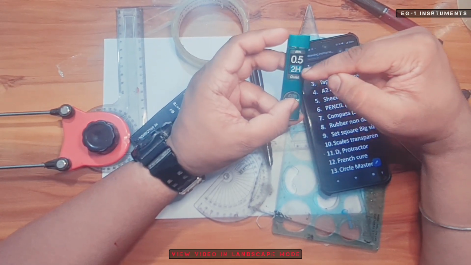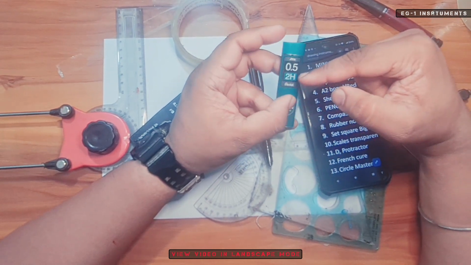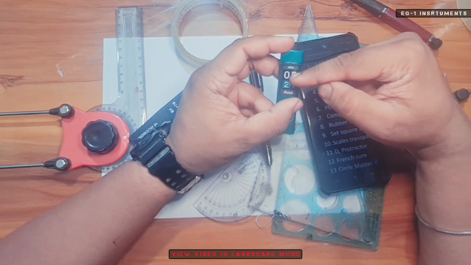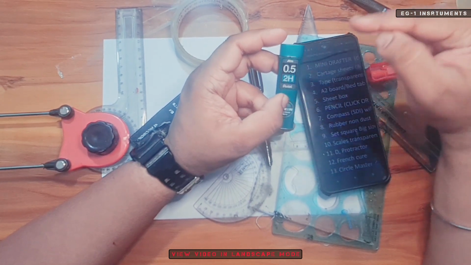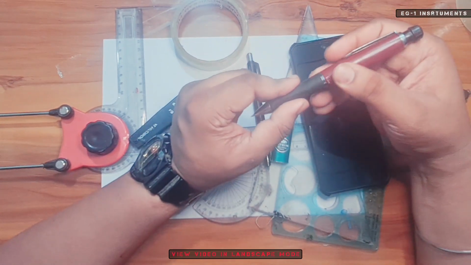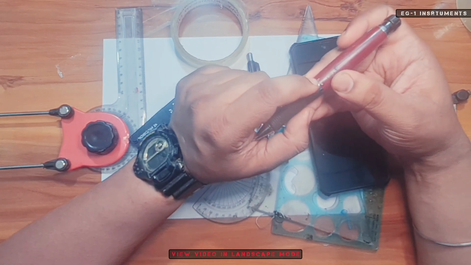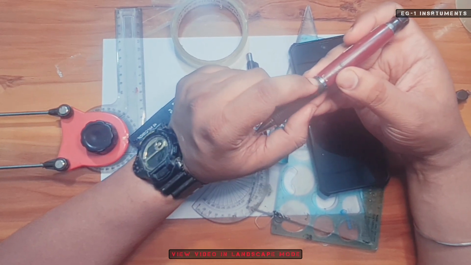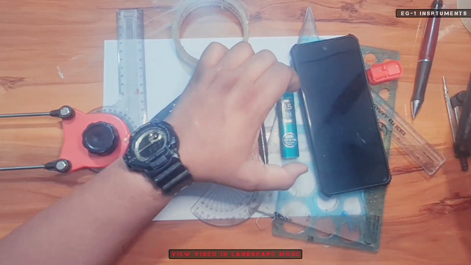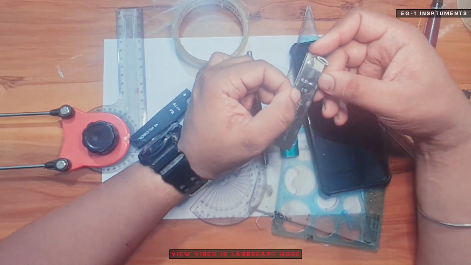If there is more H, then the lead is lighter. And for diameter, like this is 0.5, there are leads which are 0.7. Depending on the pencil, it is written over here that this is a 0.5 millimeter pencil, and you can use only 0.5 mm lead. So this is a 2H lead, and you can also see there are darker 2B leads.